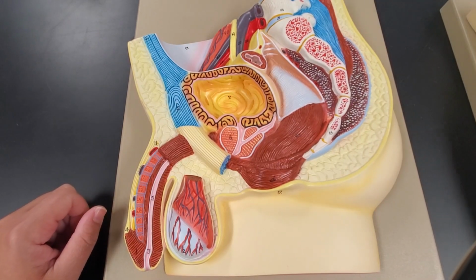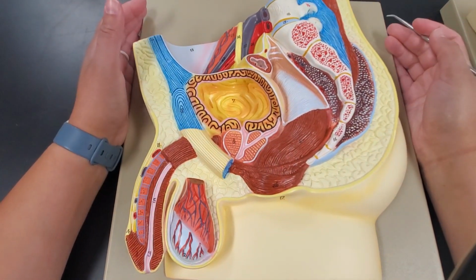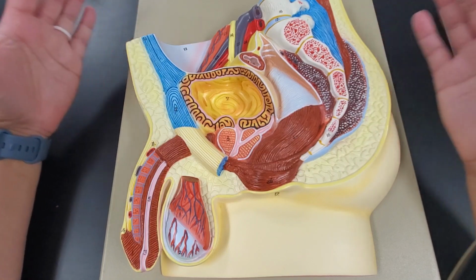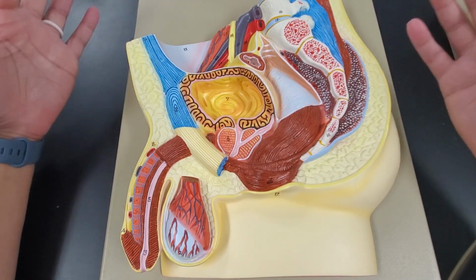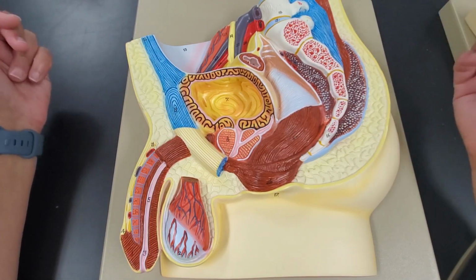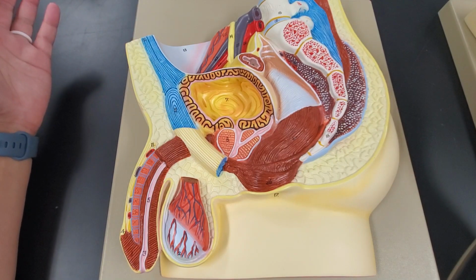All right, so I want to talk about the male reproductive system here. So I've got a model here. It's not a great model. It shows some of the key features, but it doesn't show all of them. So let's talk about the external genitalia first.